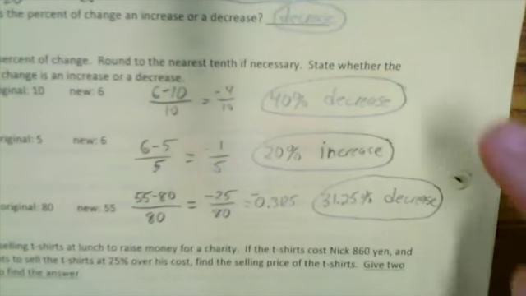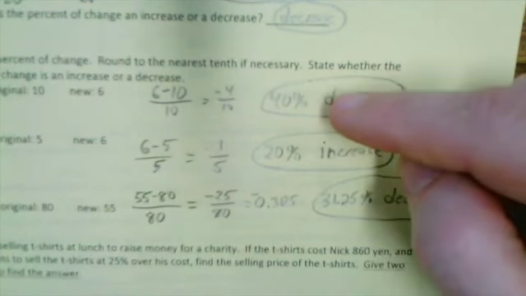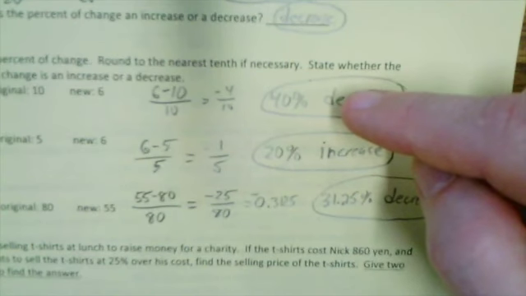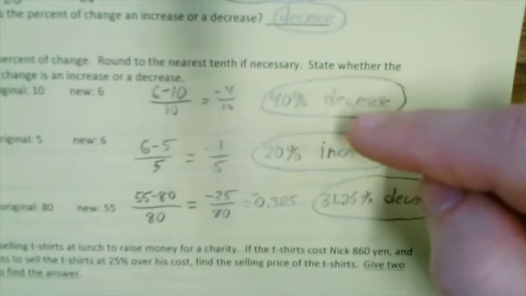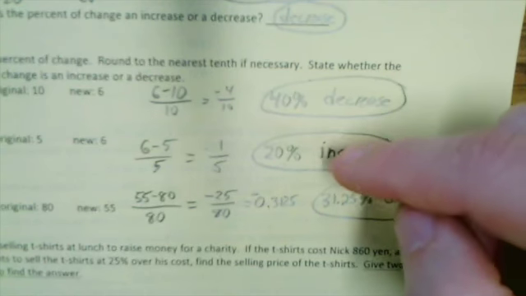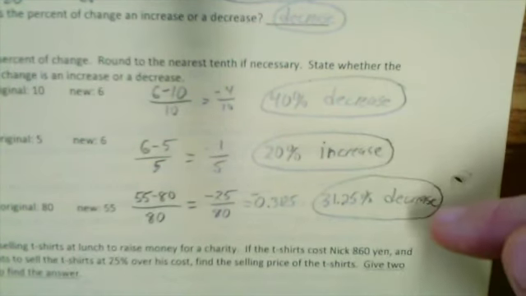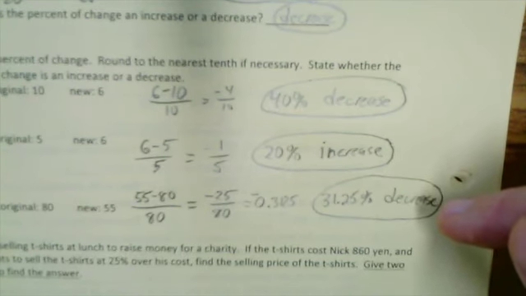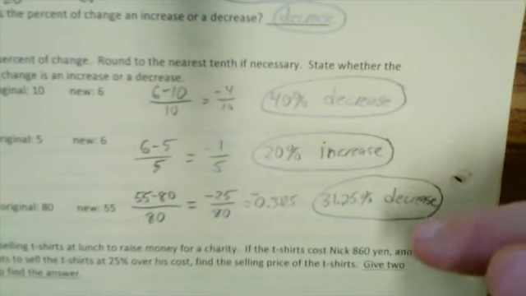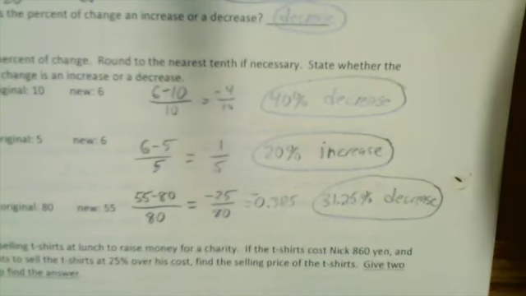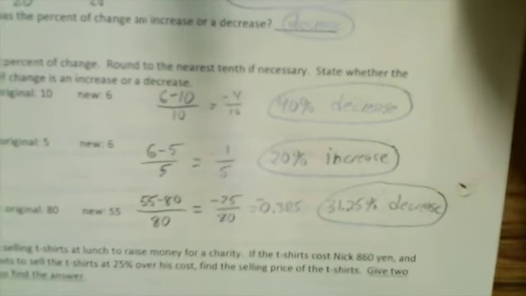Okay, so in 5A, we had a 40% decrease because the new is smaller than the original. In B, we have an increase because the new is more than the original. And in C, we have a decrease because the new is smaller than the original. Okay, now we're going to move on to number 6 here.